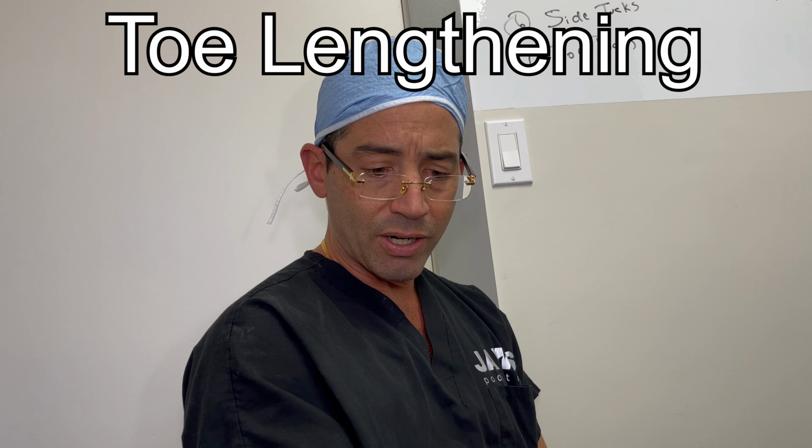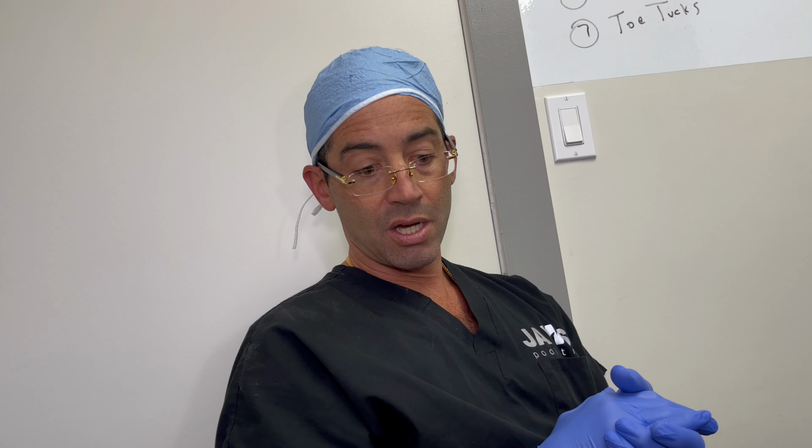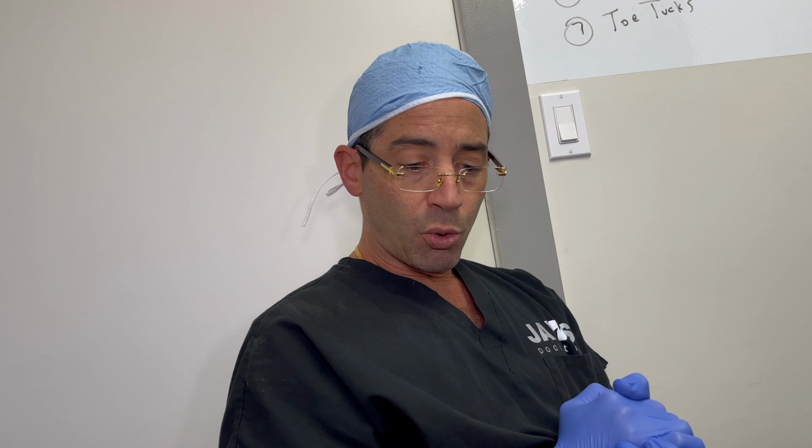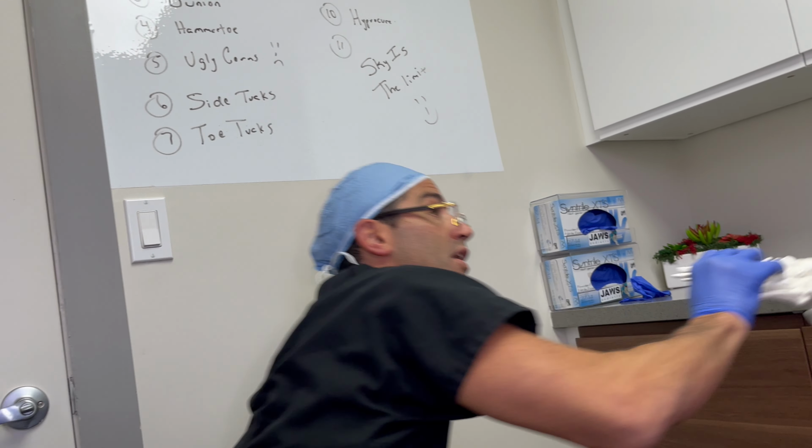Okay. Procedure number two, lengthening of the toes. Yes, we do see something very commonly seen called brachymetatarsia. For the people out there that are battling short toes, I would definitely Google brachymetatarsia. That could be the source of the clinical presentation. Short toes could be a result of two things: a congenital cause, which means that you were born with it, a congenital short toe, where the metatarsals are okay. The metatarsals are these bones right here.